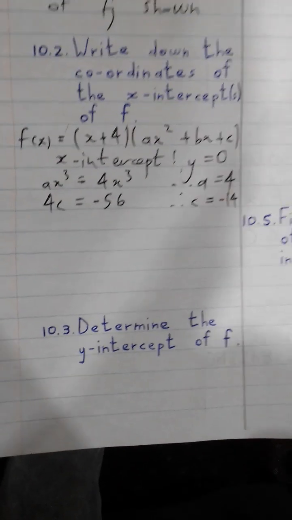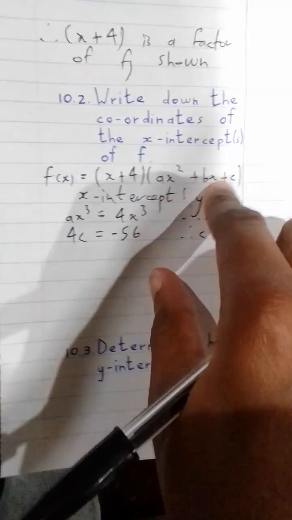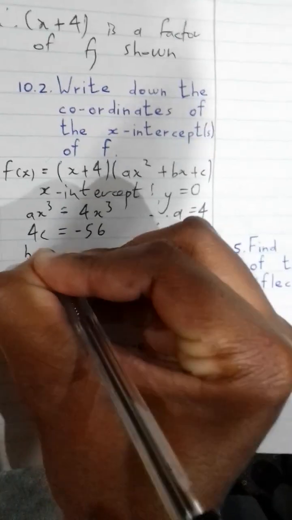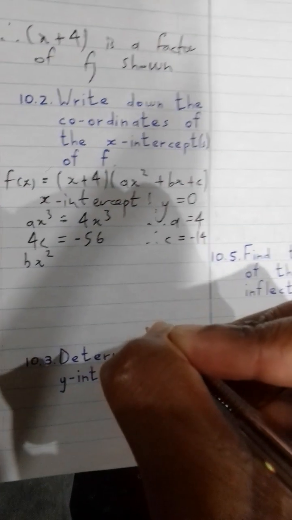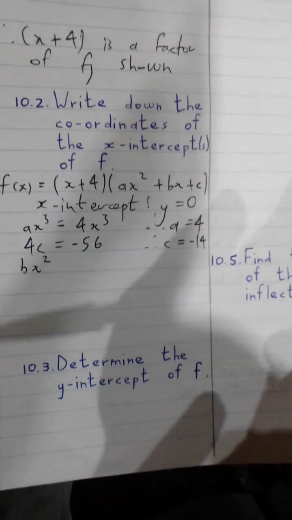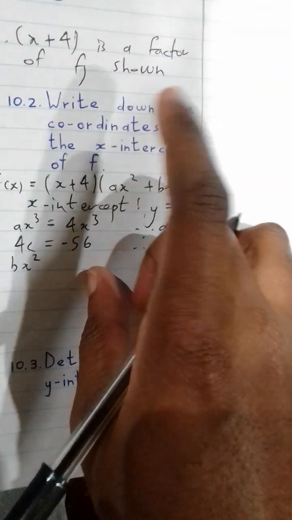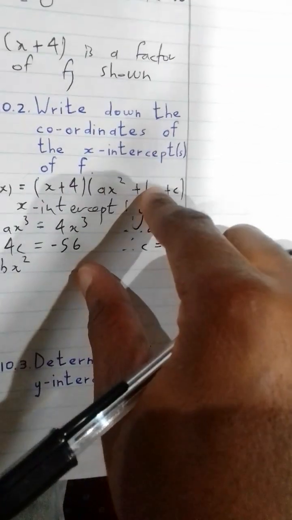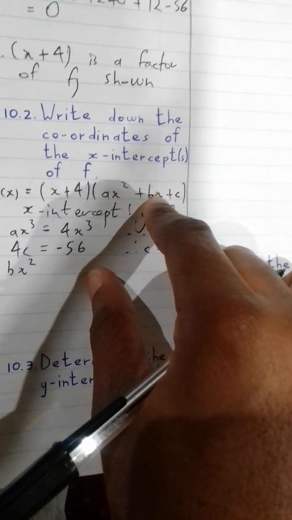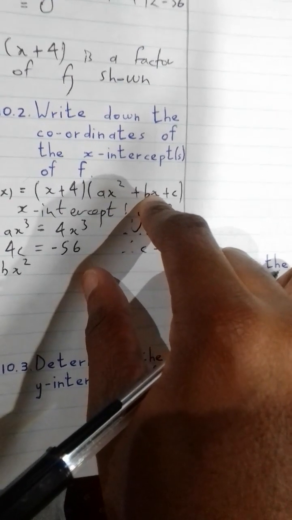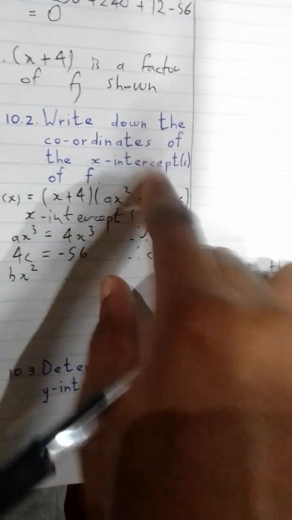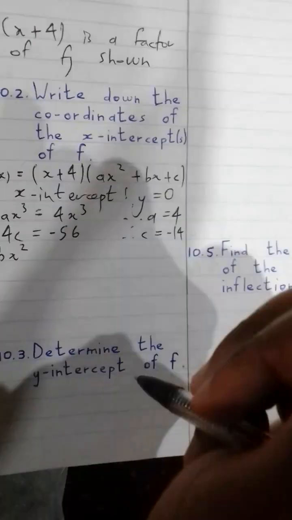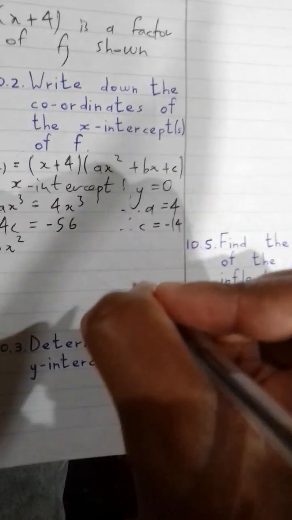Then what is b? We get bx squared plus 4ax squared, so meaning plus 16x squared.